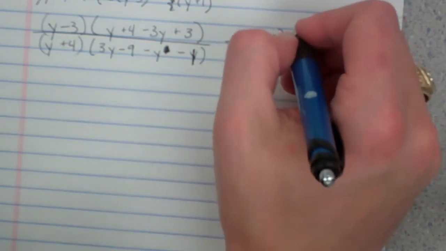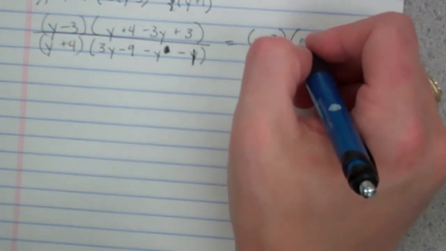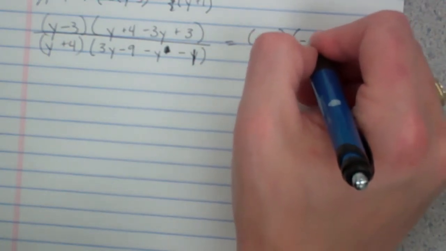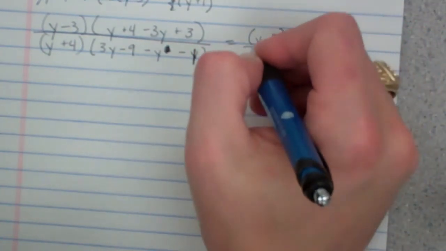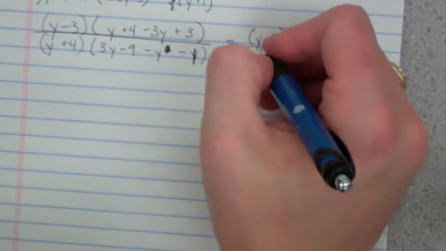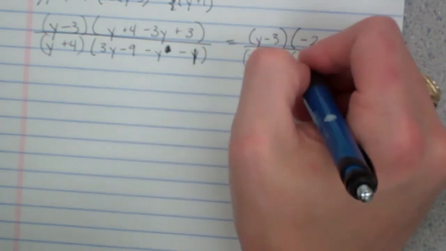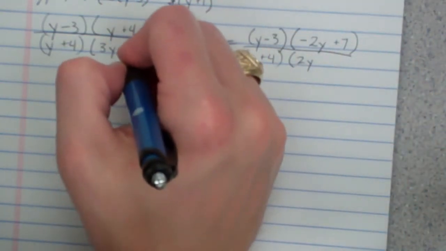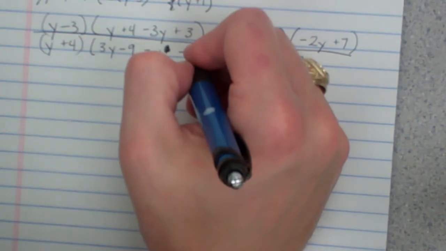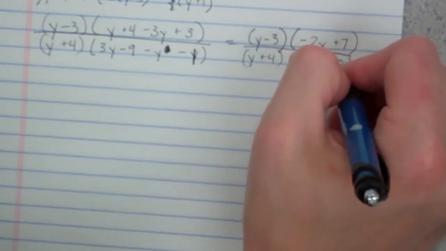But it's okay to make mistakes. Math is not about doing everything perfectly. No one's ever a perfect mathematician. We're all in a learning process. Minus 2y plus 7, divided by y plus 4 times 3y minus y is 2y, negative 9 minus 1 is negative 10.